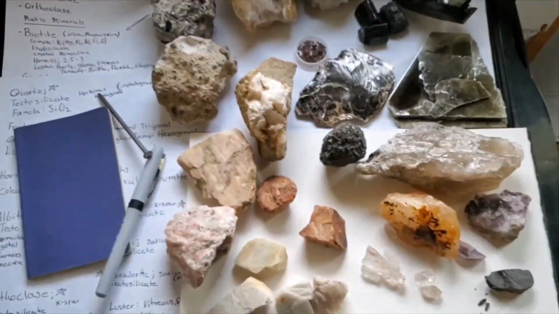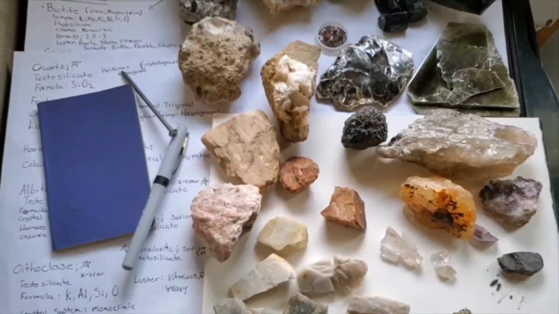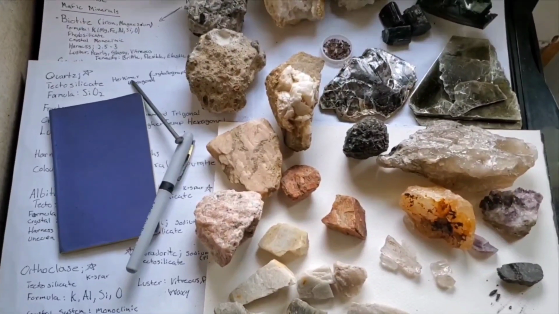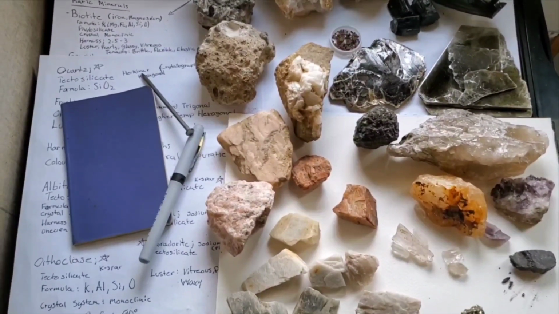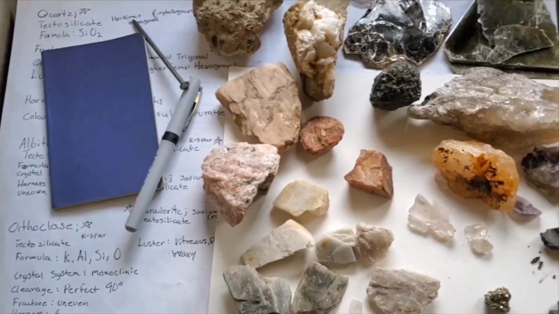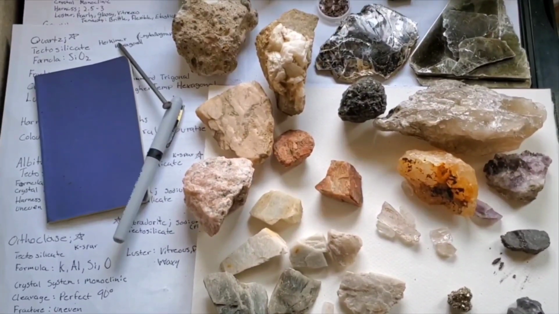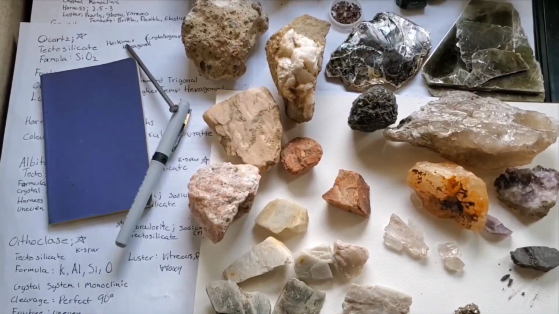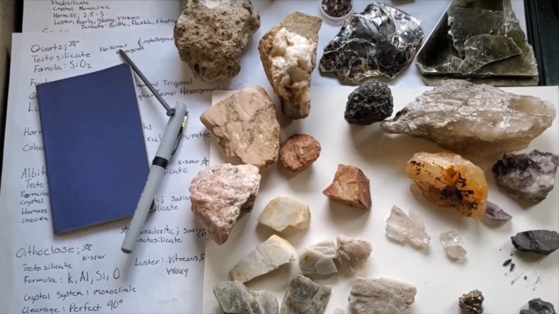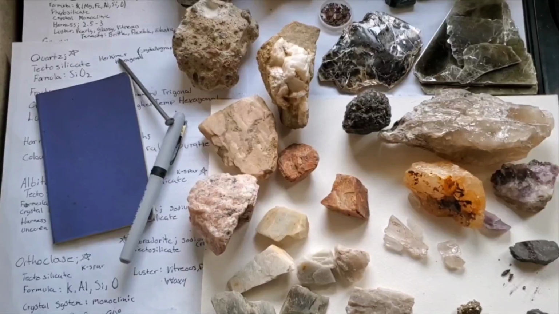All right, next mineral property would be density, I suppose. Fairly important. Each mineral has a certain density. This would be pretty complicated to figure out at home. You'd have to figure out the mass of your mineral, also the volume of your mineral, and density is mass divided by volume. And once you get that density, you can look it up and make sure it matches the mineral you're looking for. It would be complicated to do this at home.